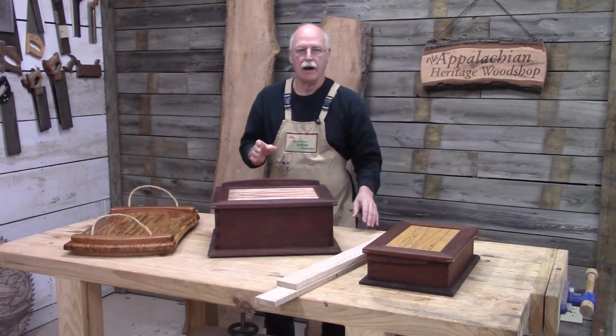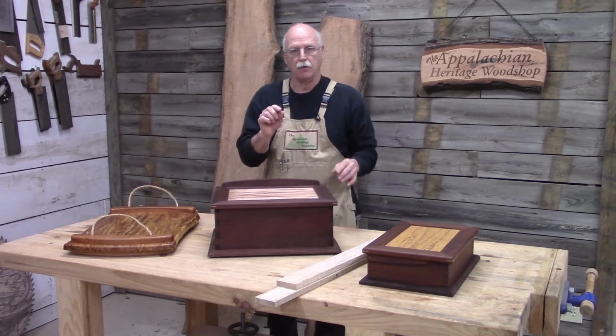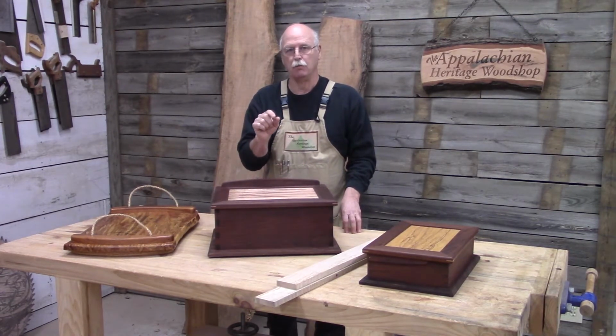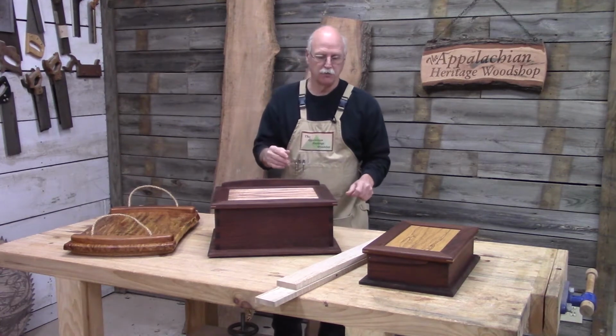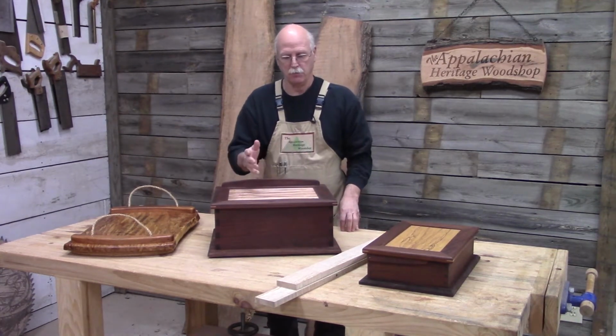With bird's eye, which I don't have any of right now, I'm out, there are little abnormalities which occur that look like the eye of a bird, and that's why it's called bird's eye. And then you have a tiger stripe maple.